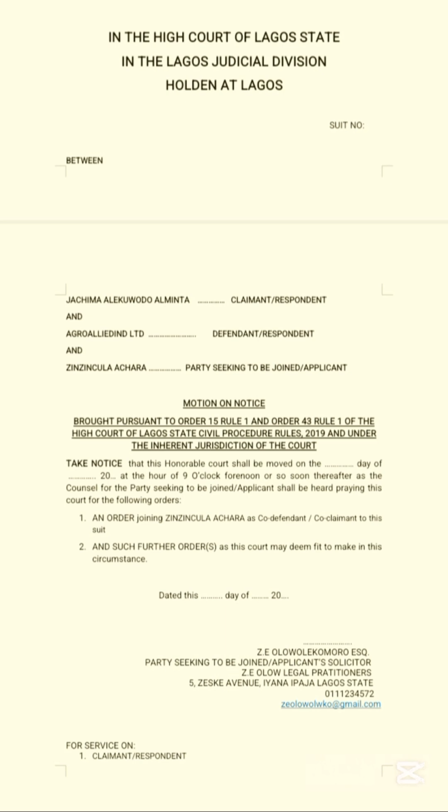In the initial one, it was the claimant /applicants that we talked about. But in this particular one, we wrote the counsel for the party seeking to be joined, because it's the counsel for the party seeking to be joined, an applicant, that will be telling the court, please join my client, please join my client.